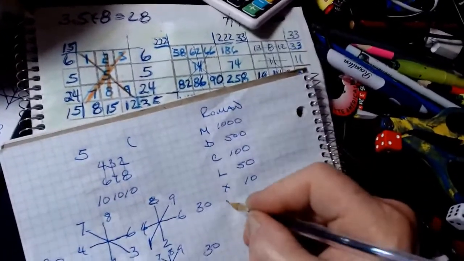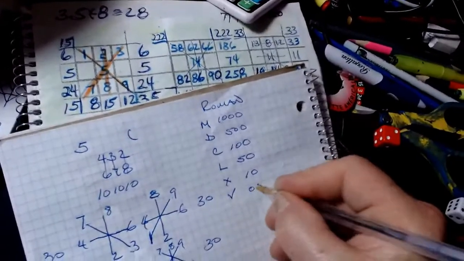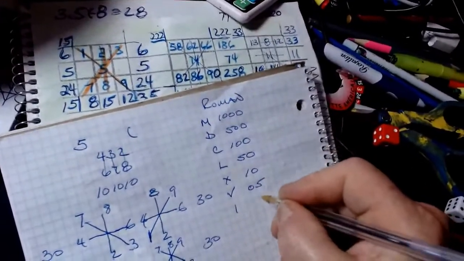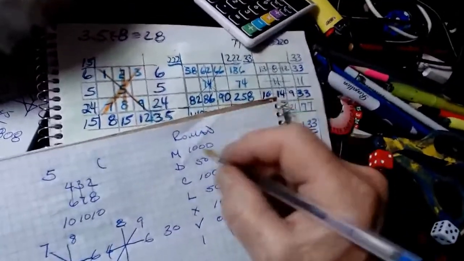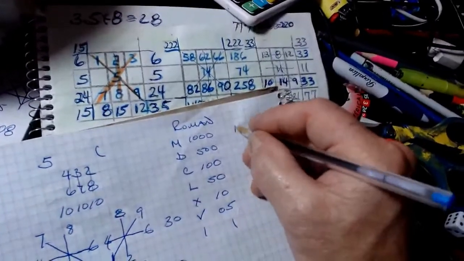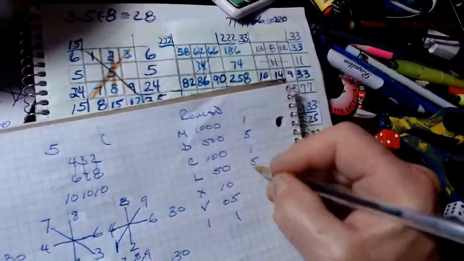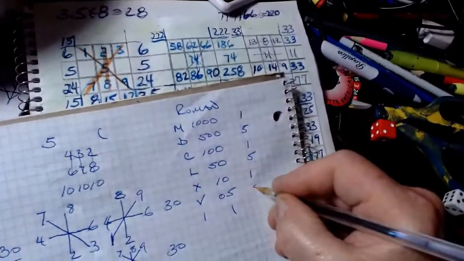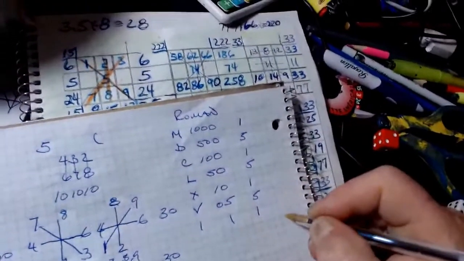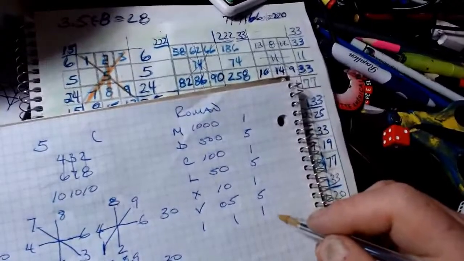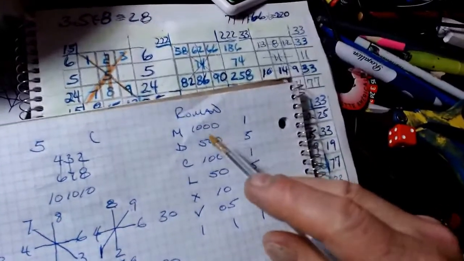X is 10. V is 5. And I is 1. If you look at this, I see a 1. I see a 5. I see a 1, a 5, a 1, a 5, and a 1. But if I look a little bit more, right, I also see 3 zeros.